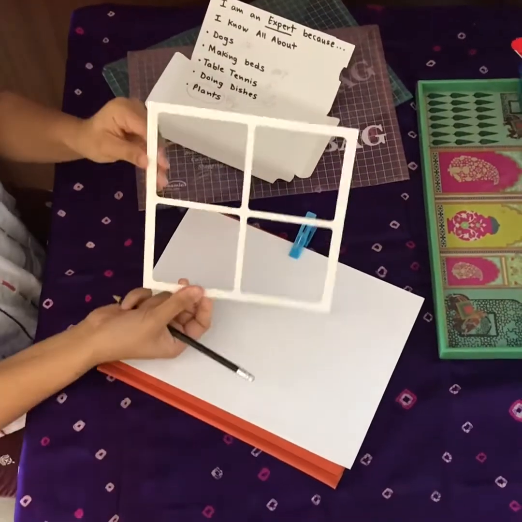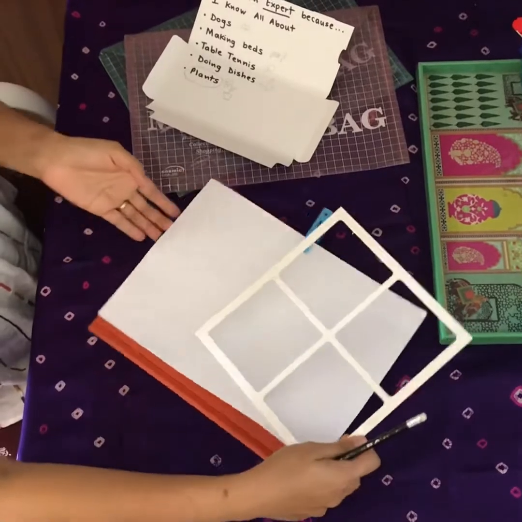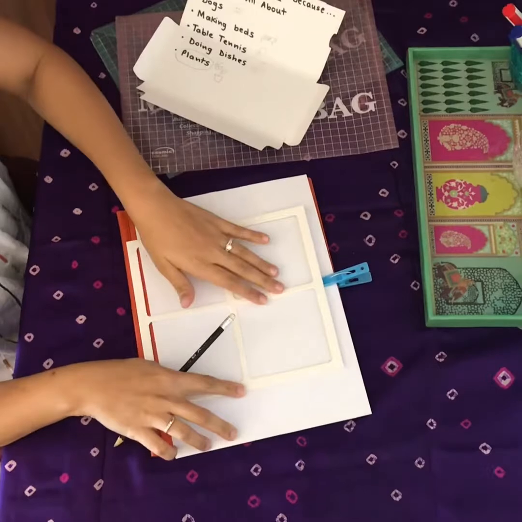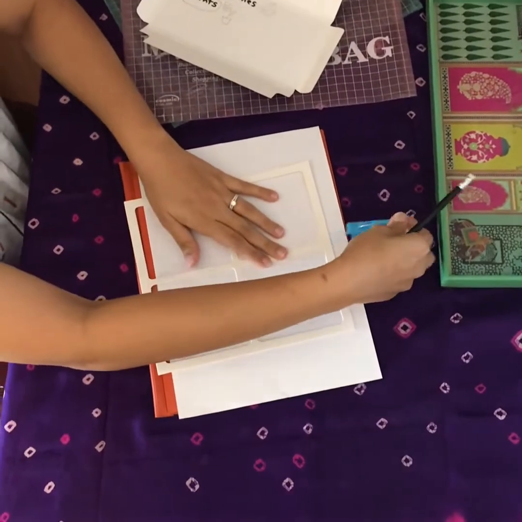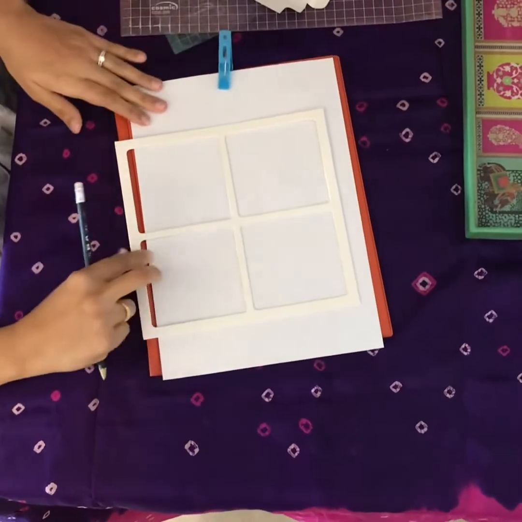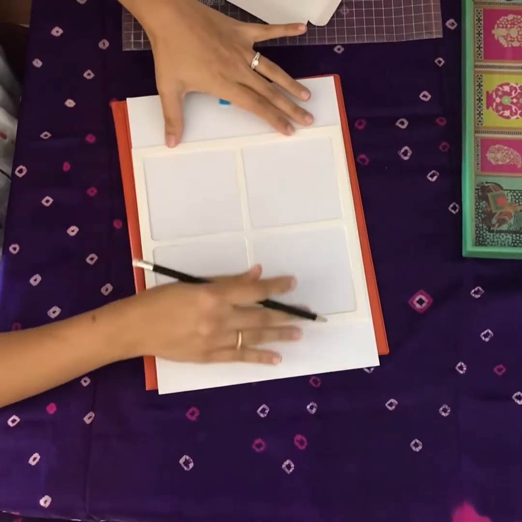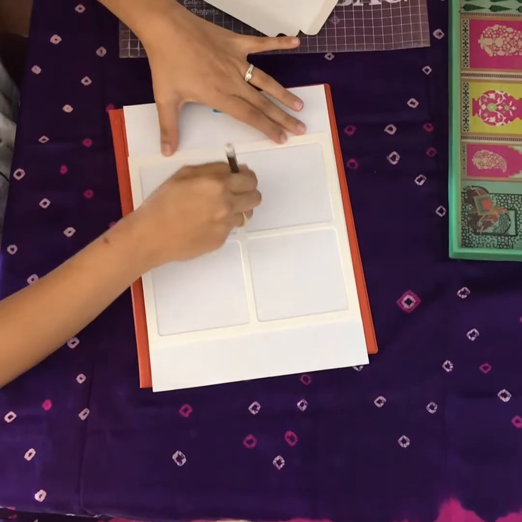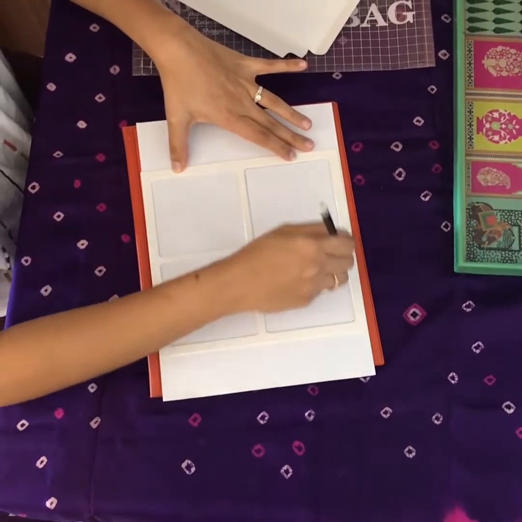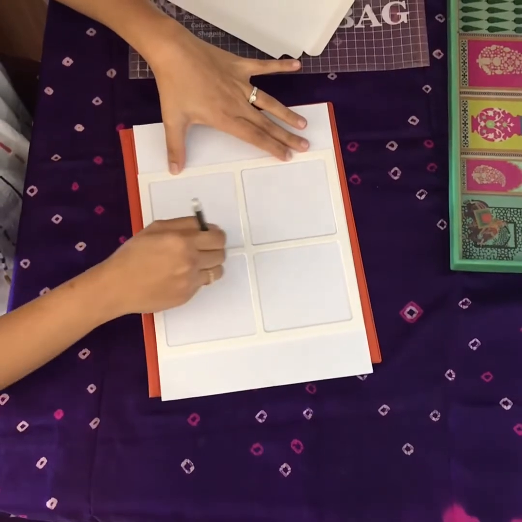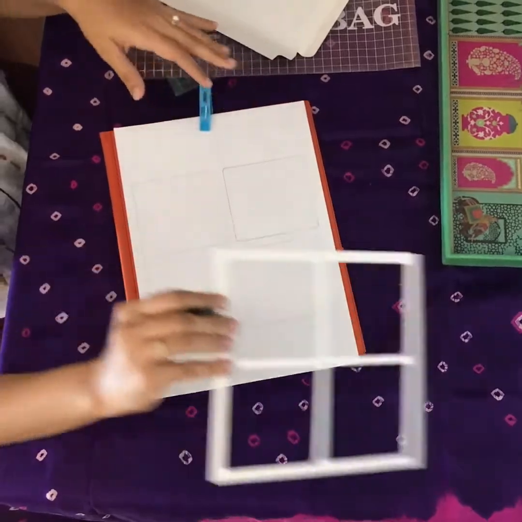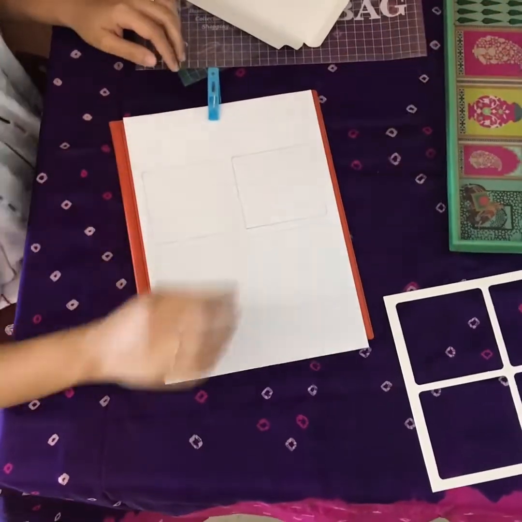I'm going to use this stencil to help me create my own graphic organizer. I took a new sheet of paper that I attached to my clipboard, and I placed my stencil over it. I carefully draw the squares that will help me write and organize my facts. My graphic organizer is ready.